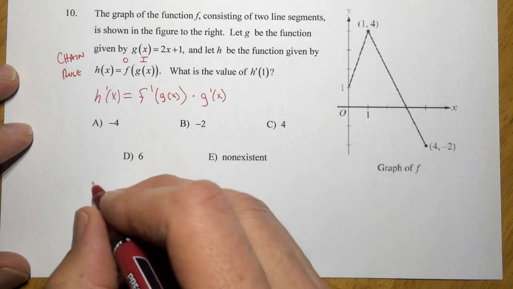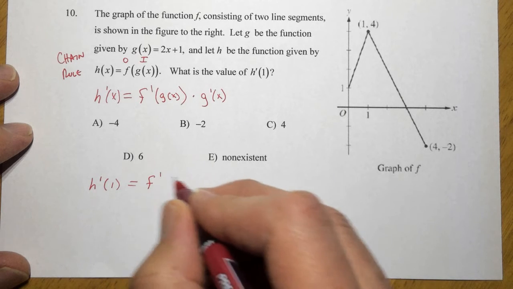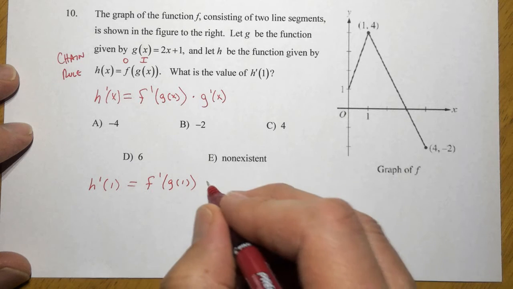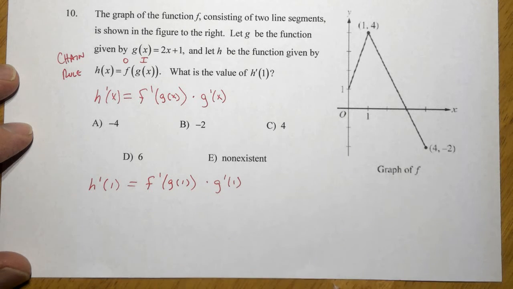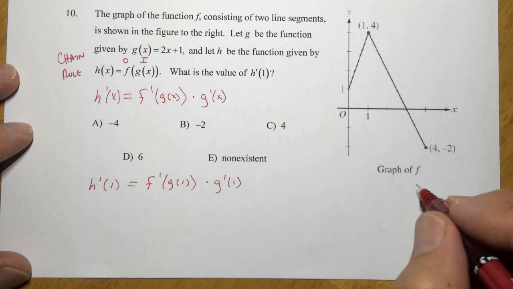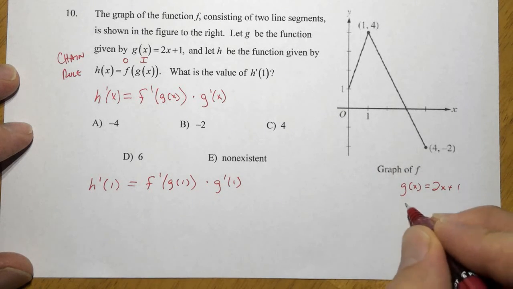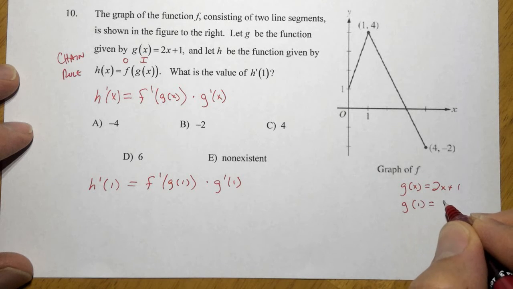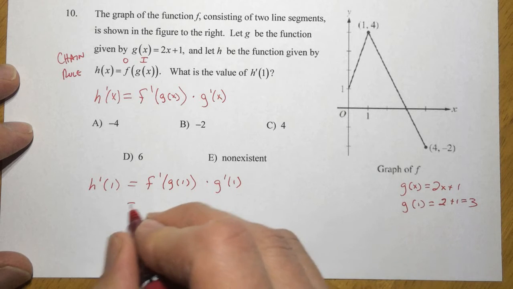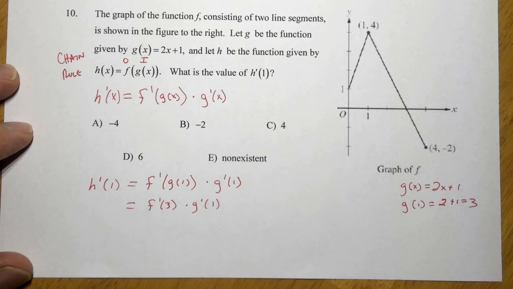Now we want the derivative of h at 1. So this is f prime of g of 1 times g prime of 1. All right, now what's g of 1? Well, g of x is 2x plus 1, so g of 1 is obviously going to be 2 plus 1, or 3. So this is f prime of 3 times g prime of 1.